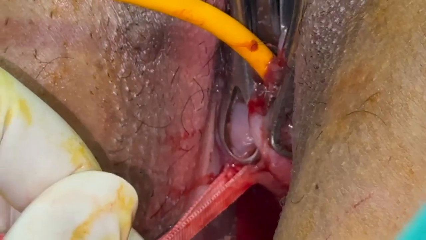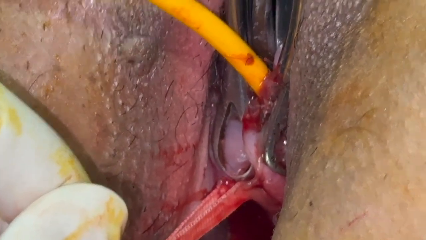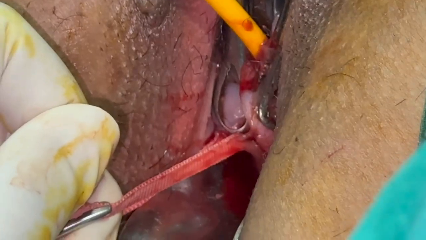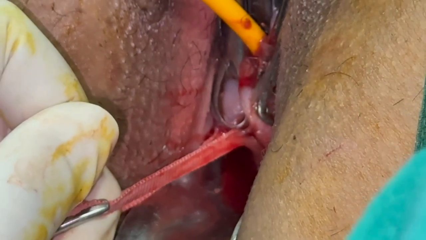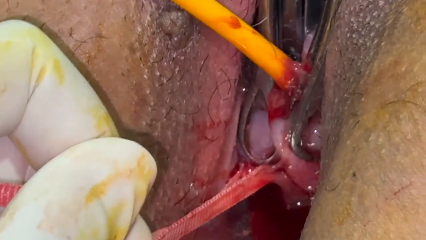Also, if the patient goes into active labor or preterm labor, or she starts to abort, then we have to do a colpotomy and then cut the stitch, or we have to go for hysterotomy. There is no alternative.